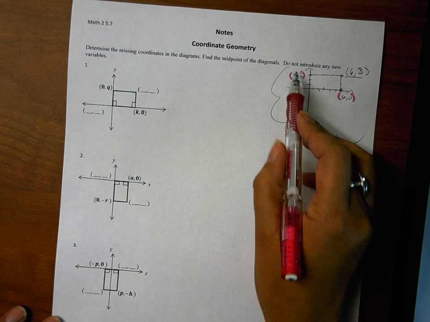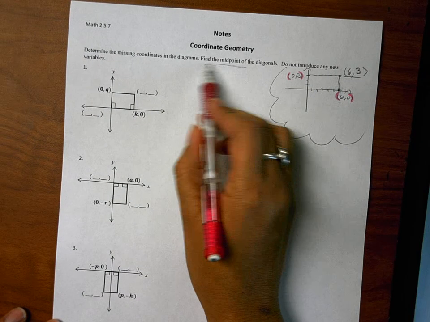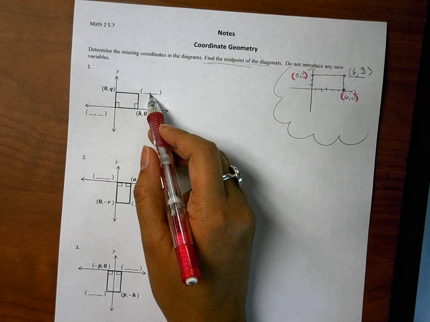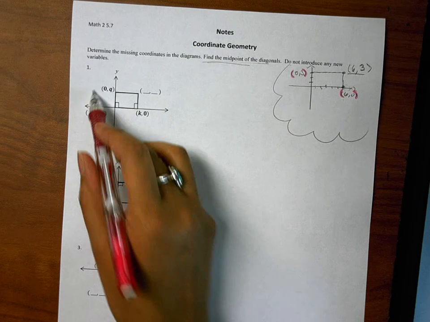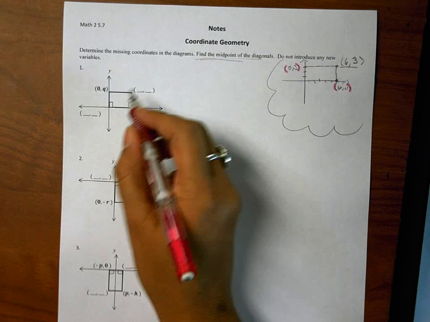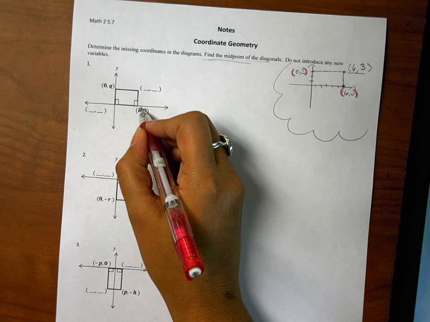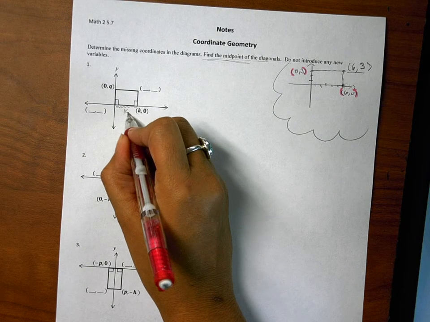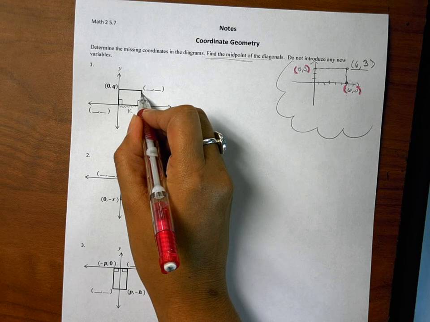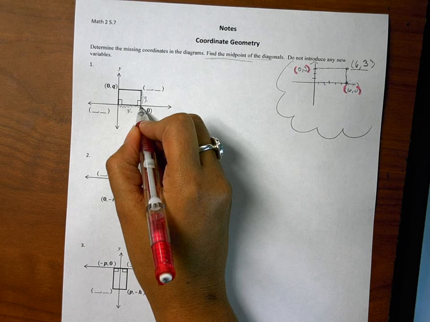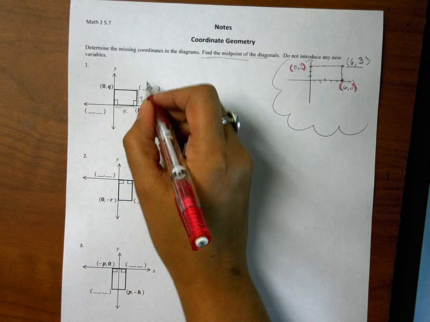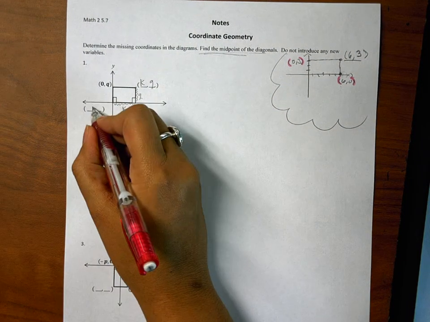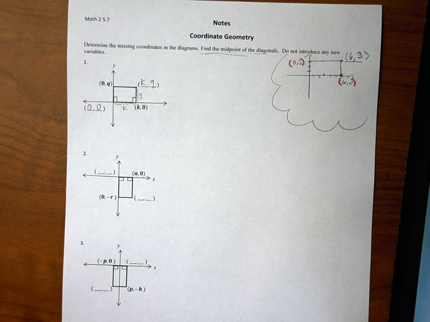And we're also going to find the midpoint. It says do not introduce any new variables, so I can't just make them up and say, oh, that's x and y. I have to use the letters that are given. So according to this image, this is a rectangle, it's K, 0, which means this length here is K. 0, Q means this length here is Q. I went over K with the height of Q. So K, comma, Q would be that answer. And this is at the origin, so that's just 0, 0.